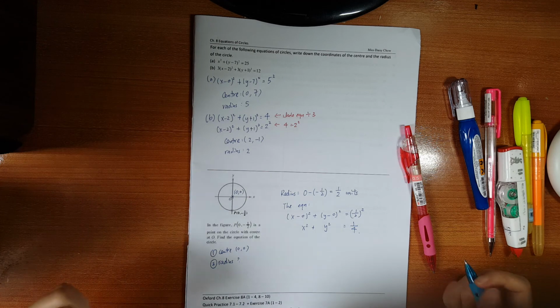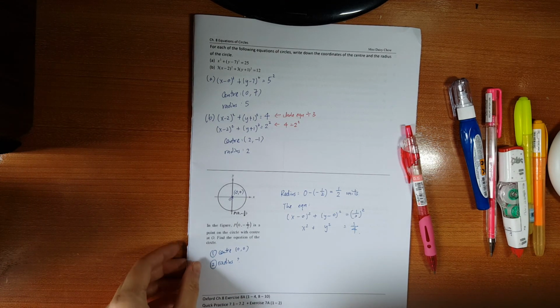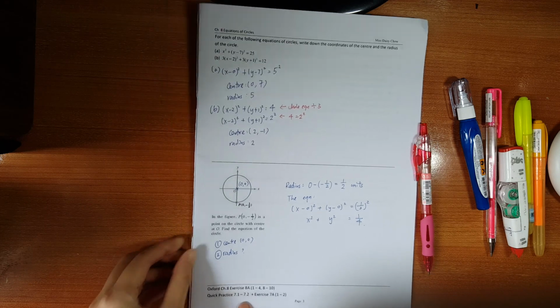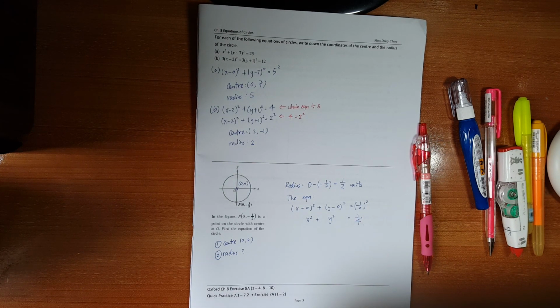Okay, so now it's your turn. Please do quick practice 7.1 to 2 and then exercise 7A, and then you can check the answer.